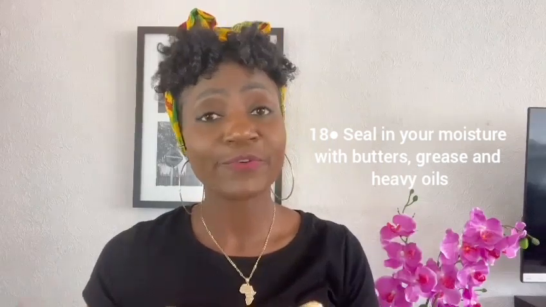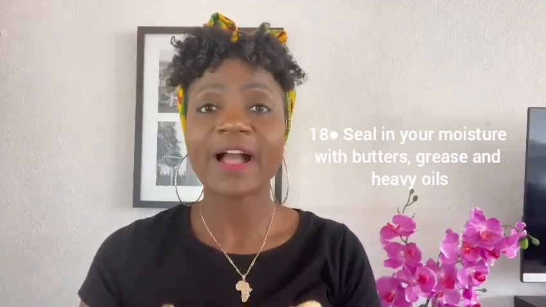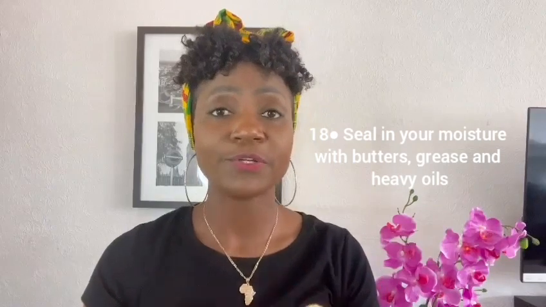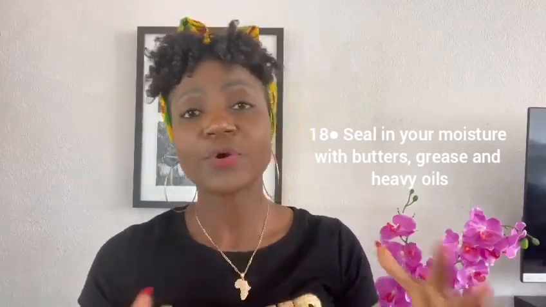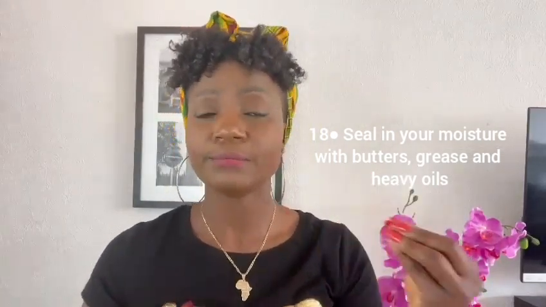Next tip is sealing your products, your moisture, with butters and grease. So what do I mean? After you've put in your products, after you put in your moisture, make sure you go in next with your butter and your grease, because butters and grease are heavy enough to lock in the moisture so that your hair doesn't lose it easily. So always go in after your products, after your moisturizers, and put in butters or grease.